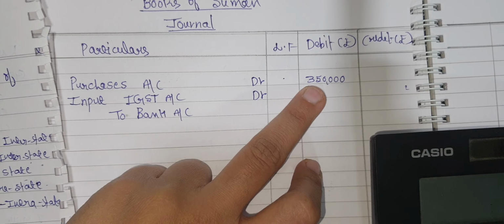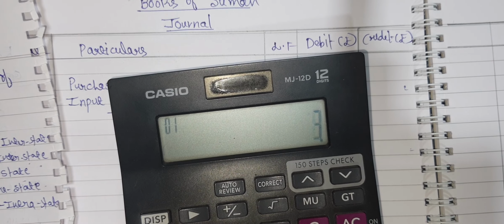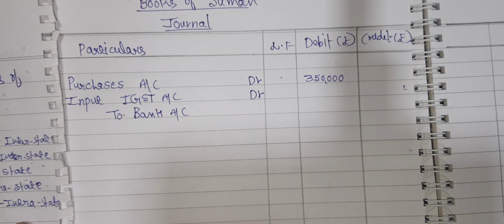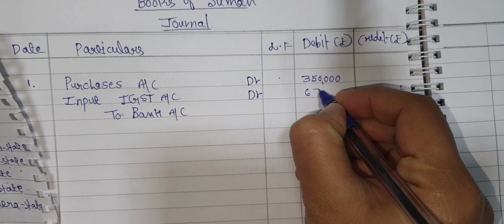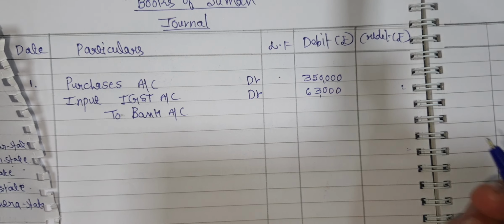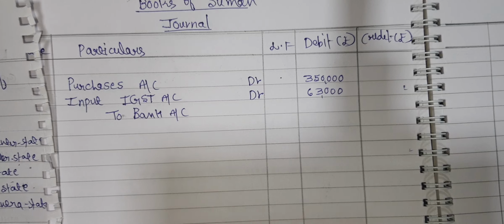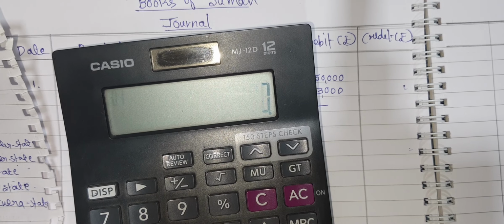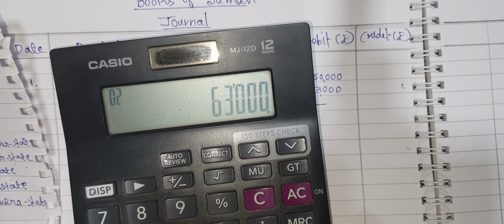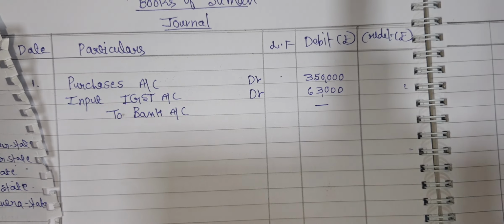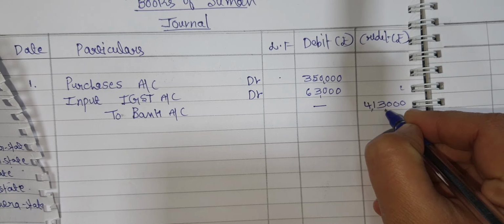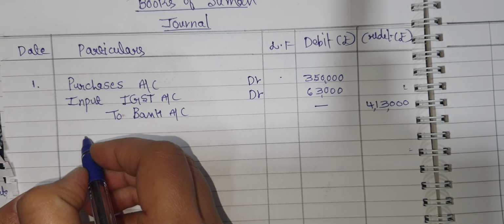So input IGST is 3,50,000 into 18%, that is rupees 63,000. That is the amount of input IGST, and to bank account, that is rupees 3,50,000 plus 63,000, which equals rupees 4,13,000.